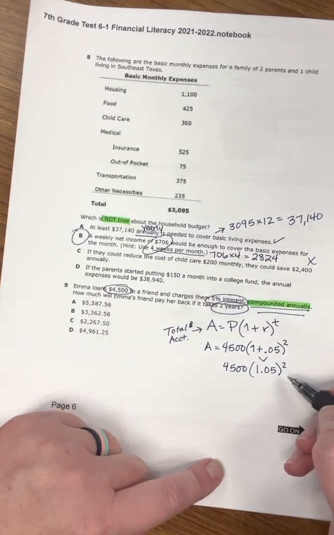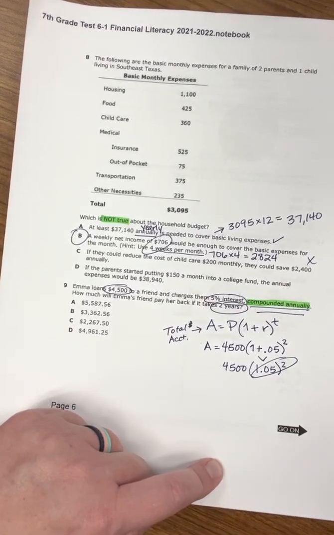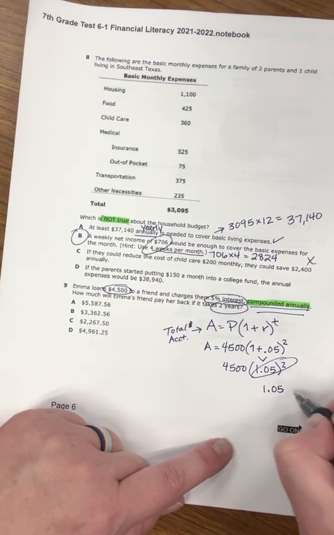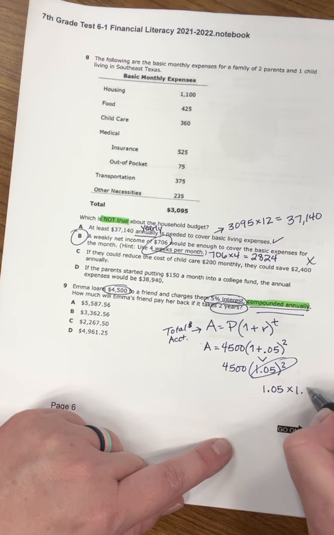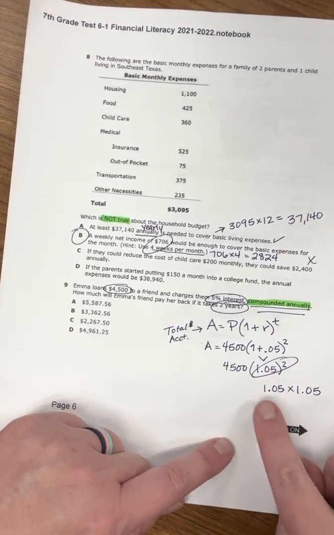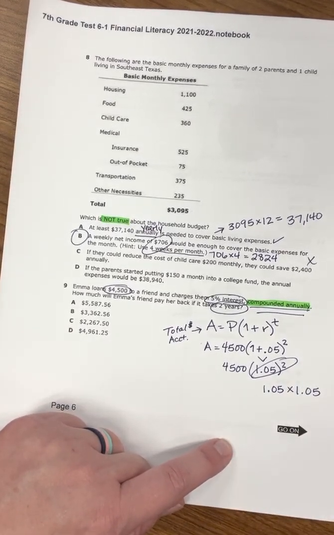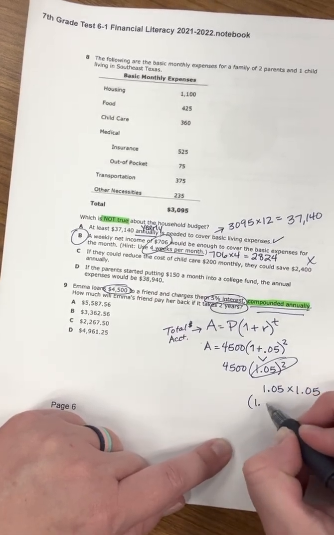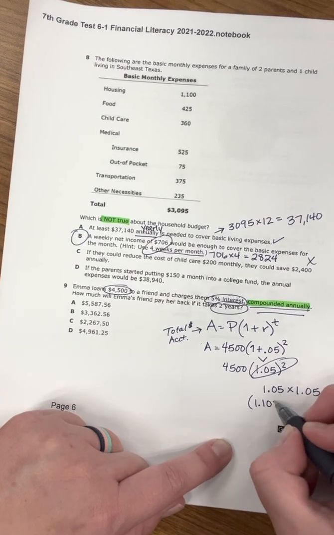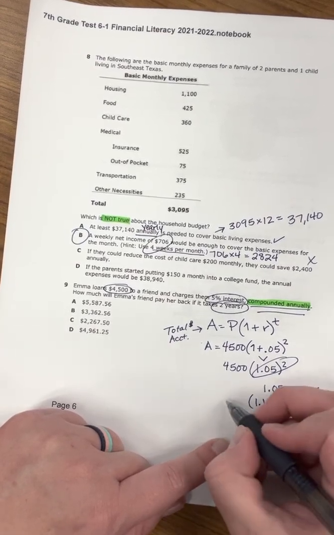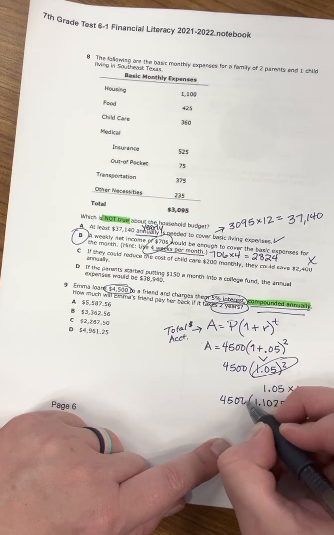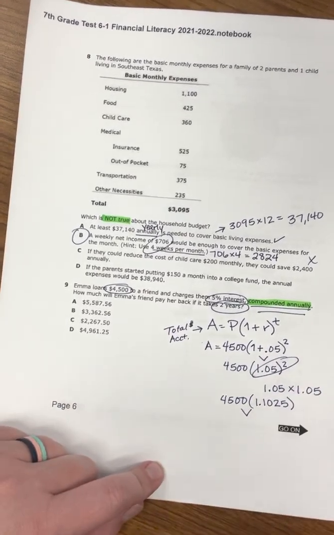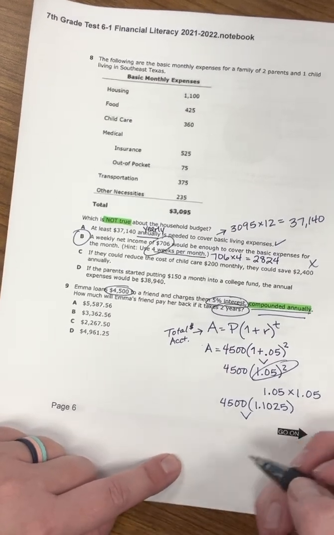The next step in order of operations would be the exponent. Remember that squaring a number means to multiply by itself. For the sake of time, I'm going to do this in the calculator for us. 1.05 times 1.05 is 1.1025. We would then multiply that times 4,500. And again, I'm going to save us all some time and do that very quickly in the calculator.